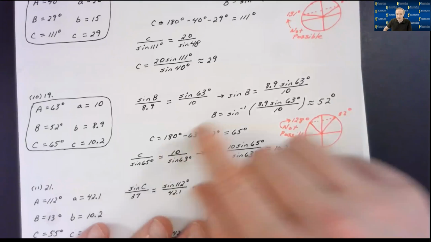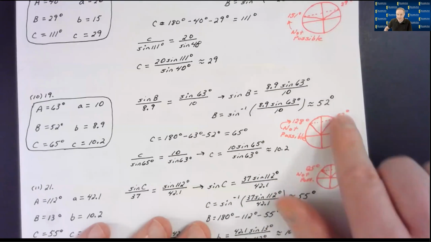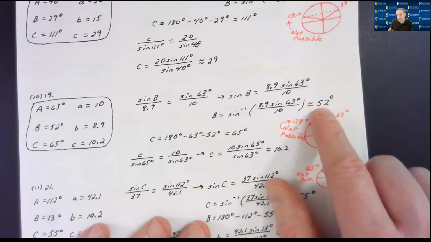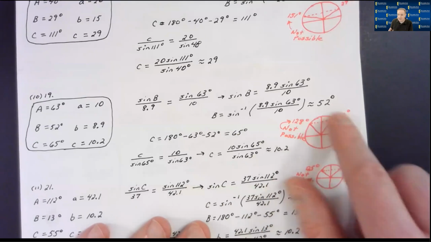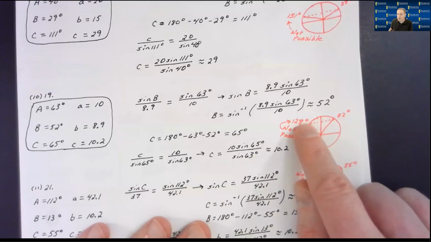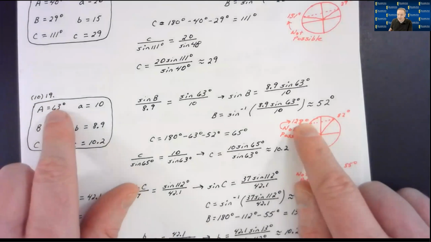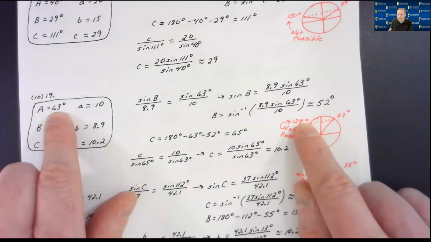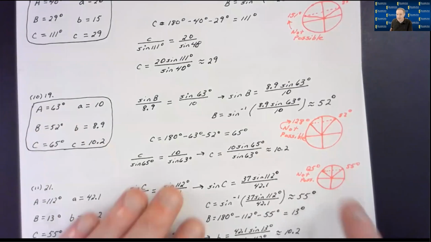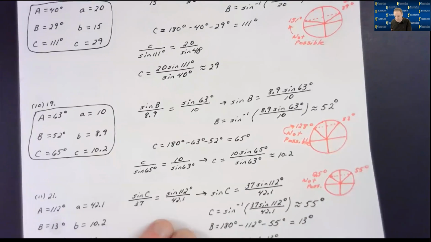You'll see the next one here, same thing. When I found my angle, it told me that angle B could be 52 degrees. So I had to think, well, 52 degrees could also be an angle of 128 degrees in quadrant 2. But when I compared that with the angle I already had, 63 degrees, it would be greater than 180. That second angle is not possible. Same thing for the next one after that.